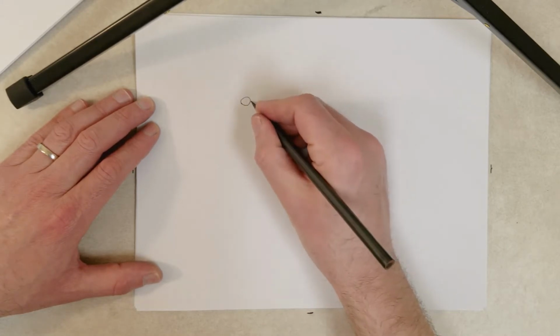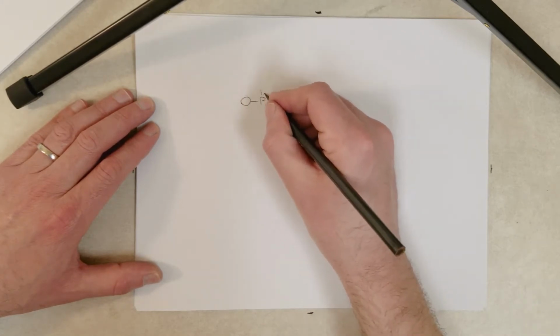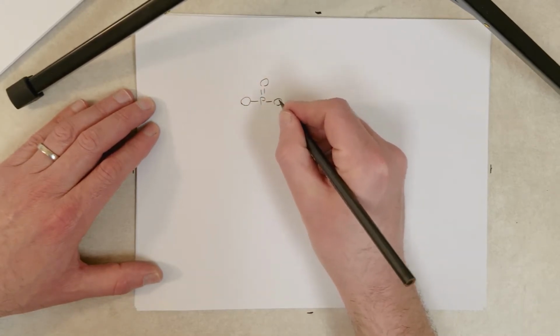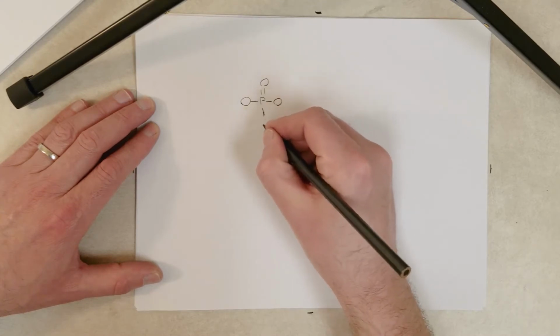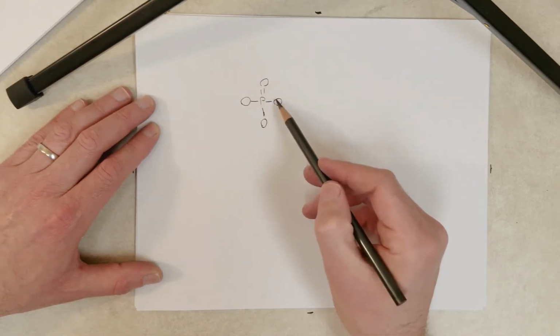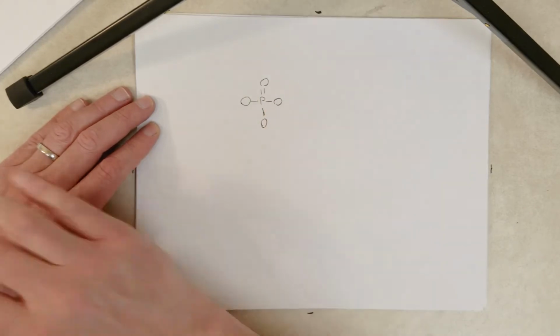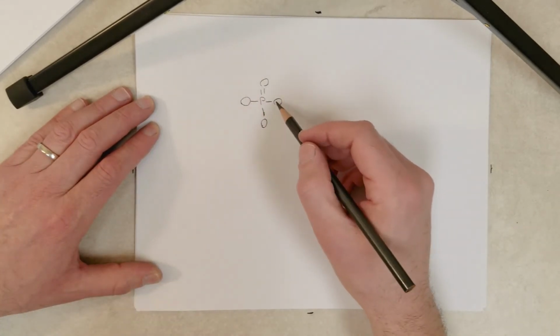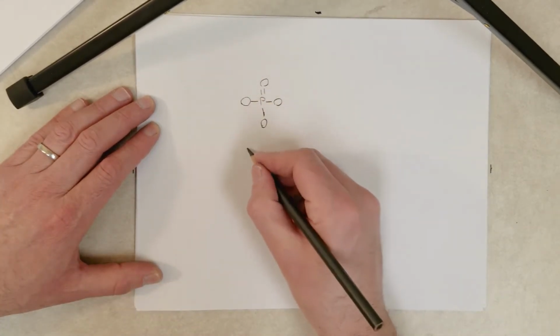I'm going to start with a phosphate group here. This is a phosphate group. We have 4 oxygens, and one of them is double bonded to the P there. So that's a phosphate group.